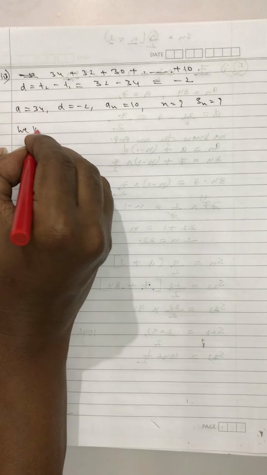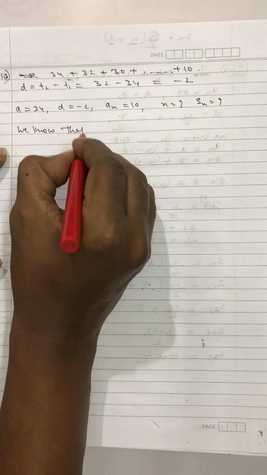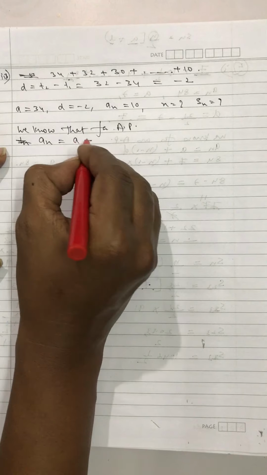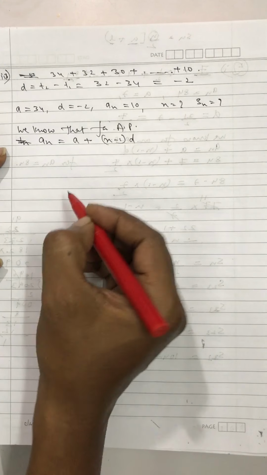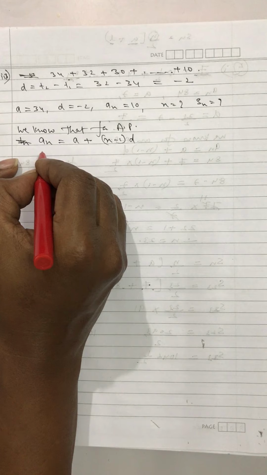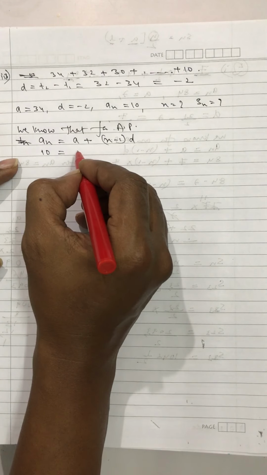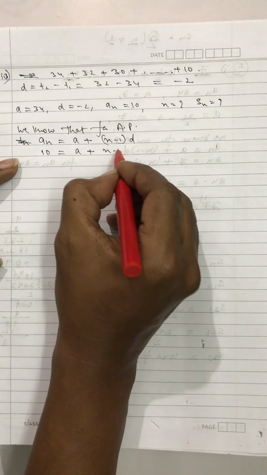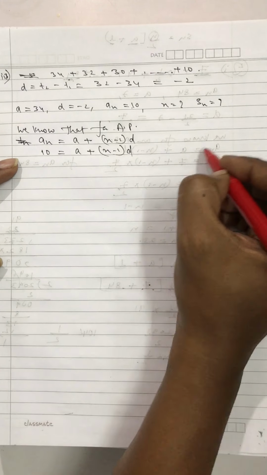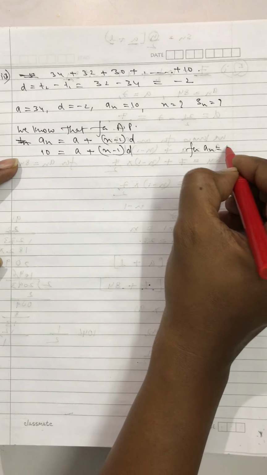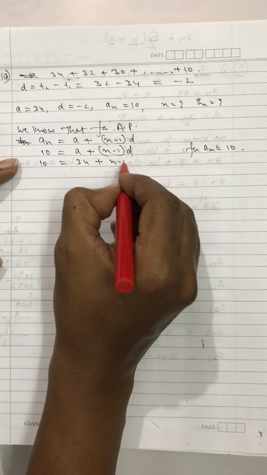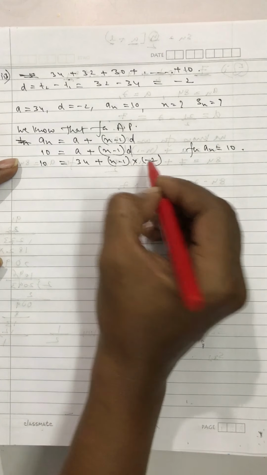We know an is equal to 10, a is equal to 34, d is equal to minus 2.